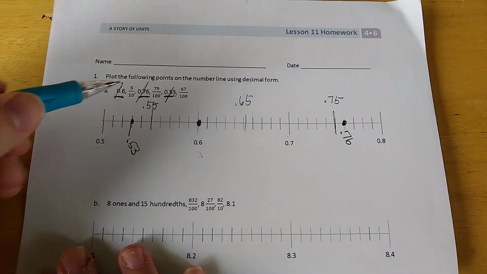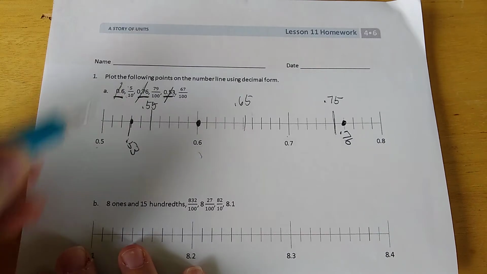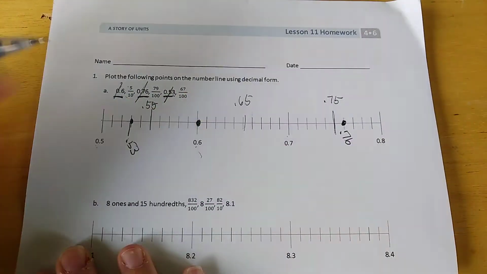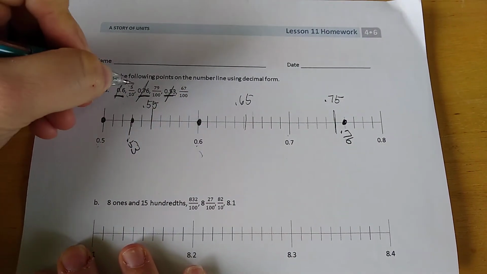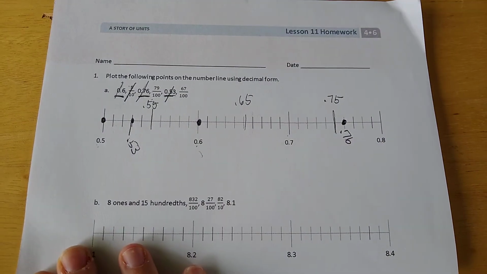So the first one I'm going to look at, it's over 10. So this is 5/10. I'm looking at the numbers that are already there because those are tenths, and I'm going to put one on the 5/10. Now I have 79 hundredths.